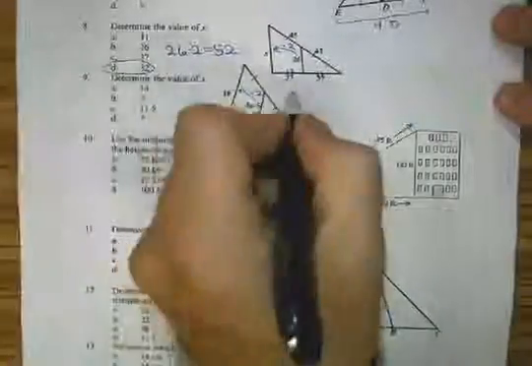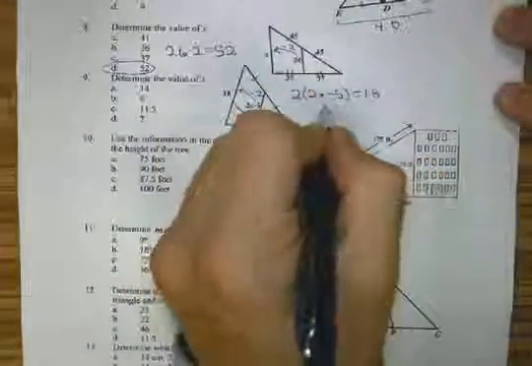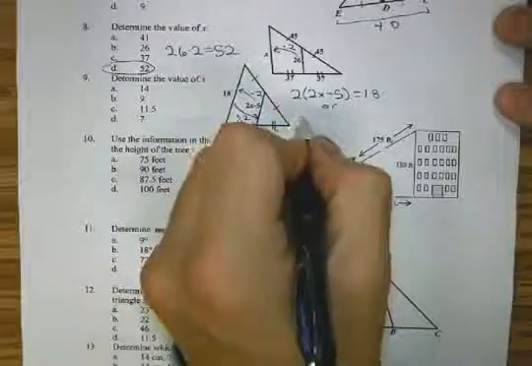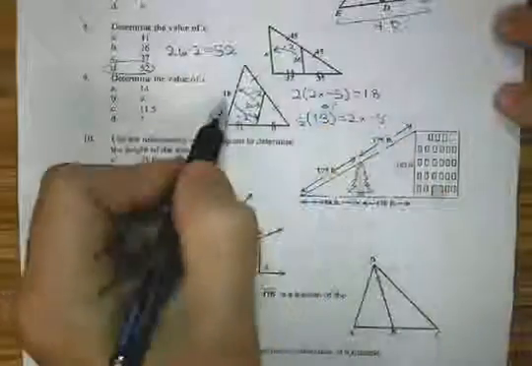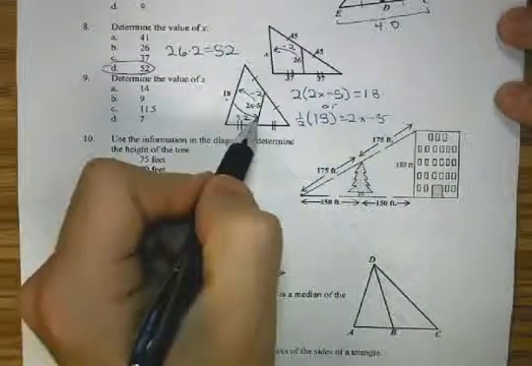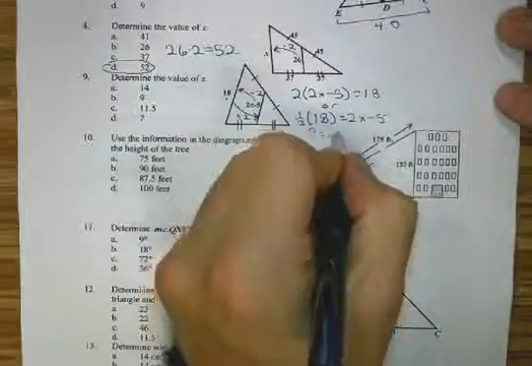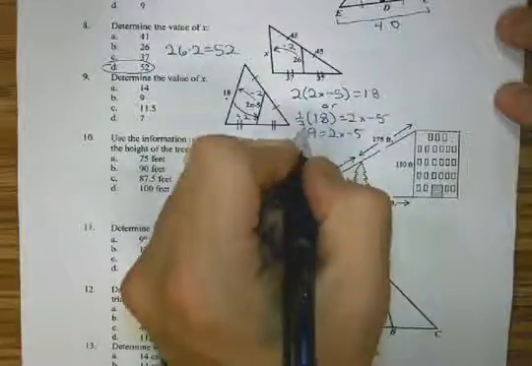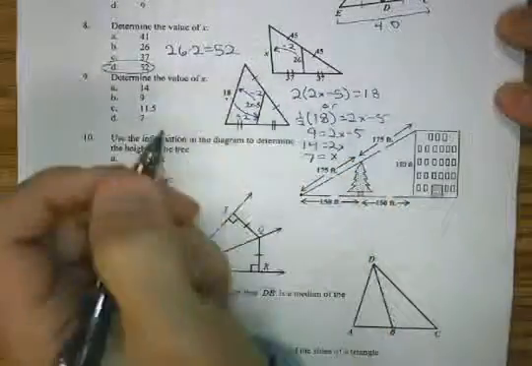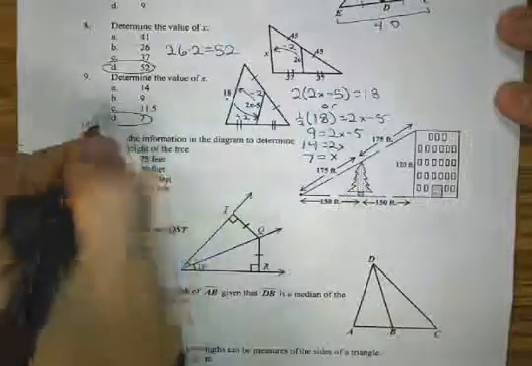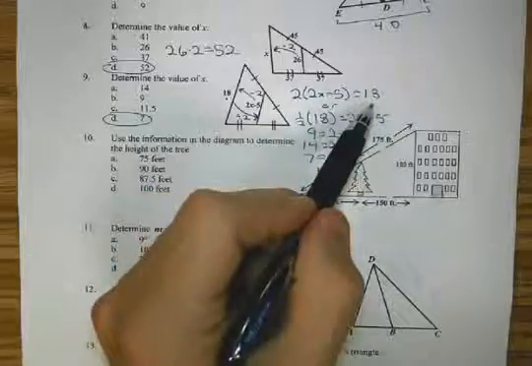Number 9, now it's a little more algebraic. I have to solve for x first. So I know I need to either multiply this by 2 to go that way, or divide by 2 to go in the opposite direction. So you could say 2 times 2x minus 5 equals 18, or 1/2 times 18 equals 2x minus 5. Because half of this is going to be that mid-segment. I'm going to do the half this time, just because it leaves me with 9 equals 2x minus 5. We add 5, I get 14 equals 2x, and x is 7.